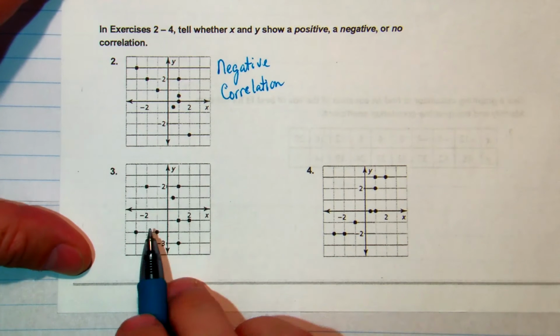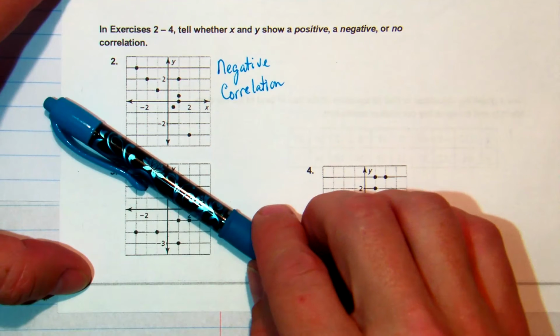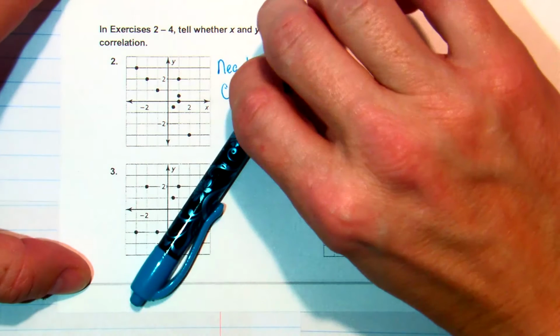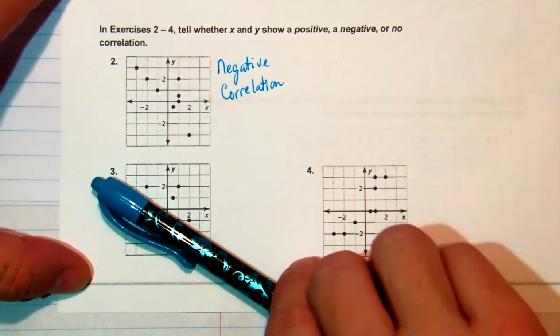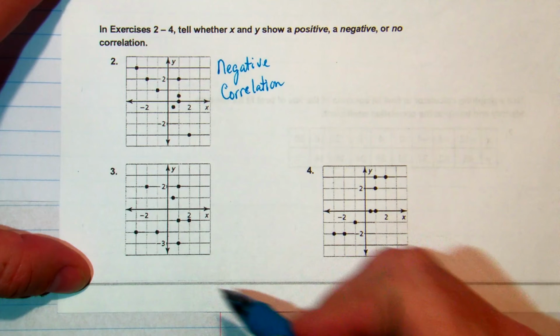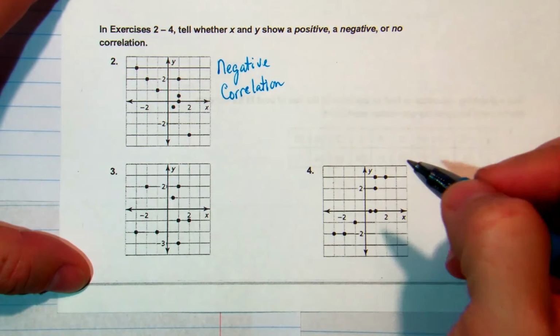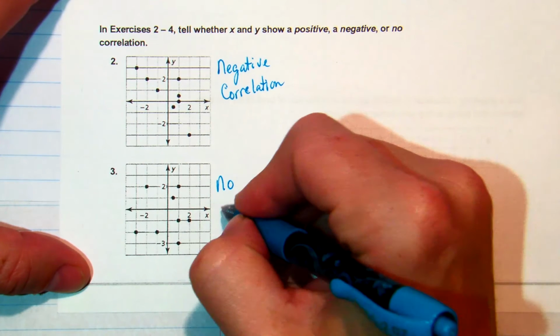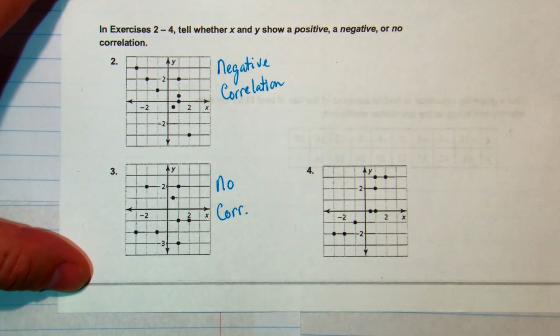On number 3, if you'll notice, I can't really cover up the majority of the points by going anywhere on this graph. It just doesn't work. The scatter plot of data points here is just too scattered, to make a pun there. The scatter plot's too scattered, so this one is going to be no correlation. I'm going to abbreviate correlation just for the sake of time here.